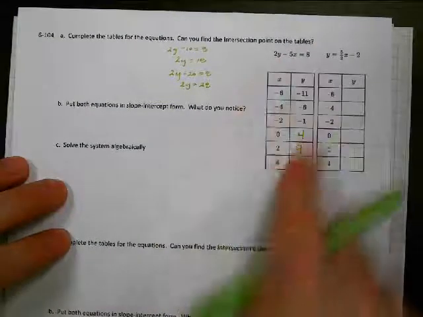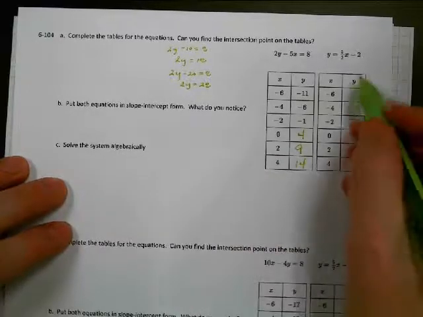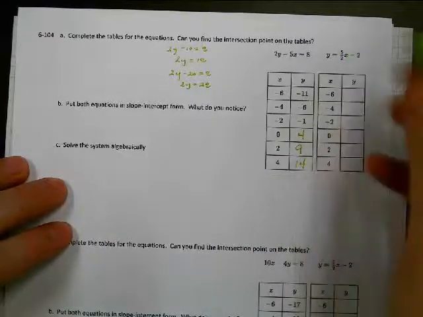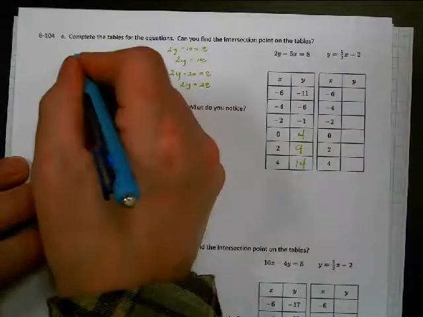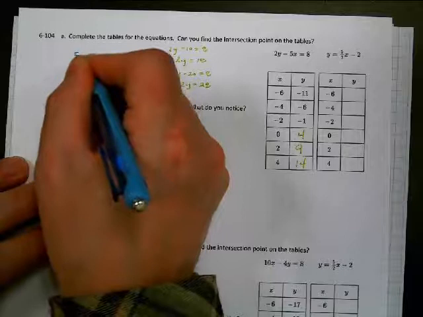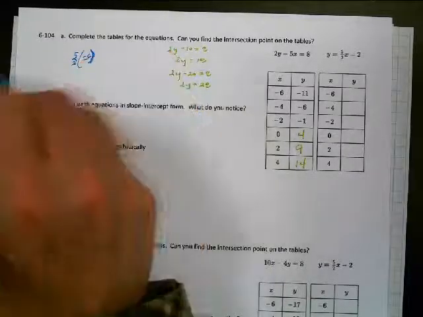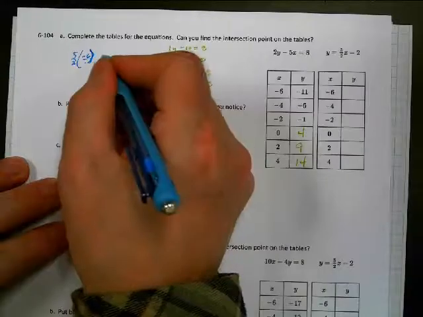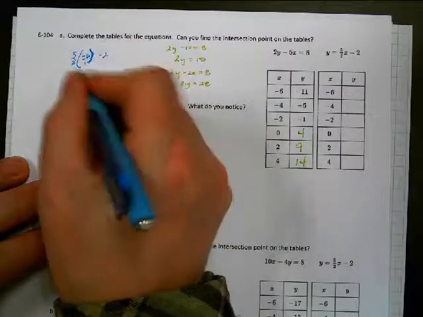Next one, let's plug in some stuff here. If I plug in negative 6, so 5 halves times negative 6 over 1, minus 2. So 2 goes into 6 3 times. 3 times 5 is 15. So this is negative 15 minus 2. So that looks like negative 17 right there.